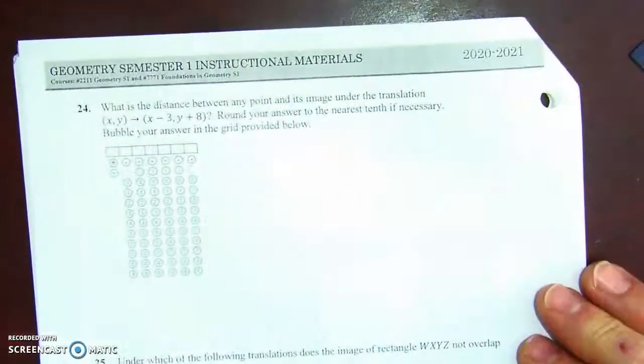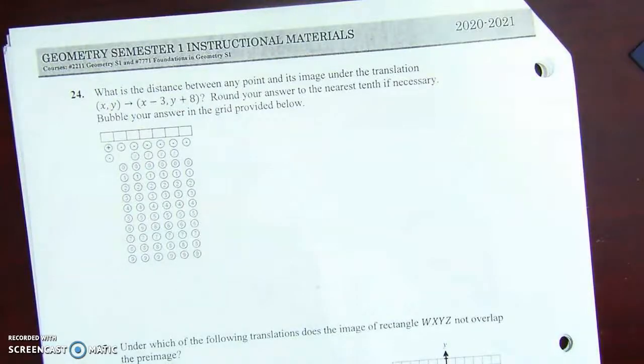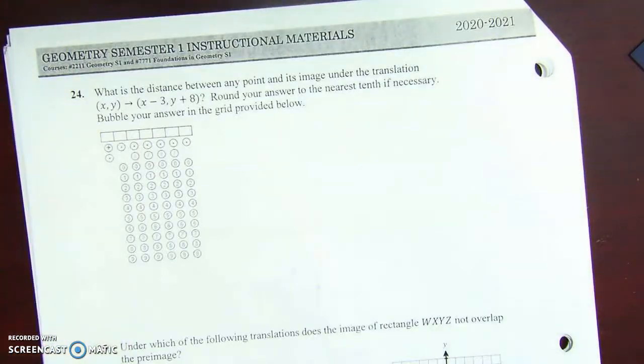Okay, question number 24. It talks about this one here, and it doesn't have a multiple choice, but I made it a multiple choice scenario. So what I'm going to do here is we're going to look at it. It says, what is the distance between any point and its image under the translation of this? And then round your number to this. Again, we're going to have to use the distance formula to figure this out.